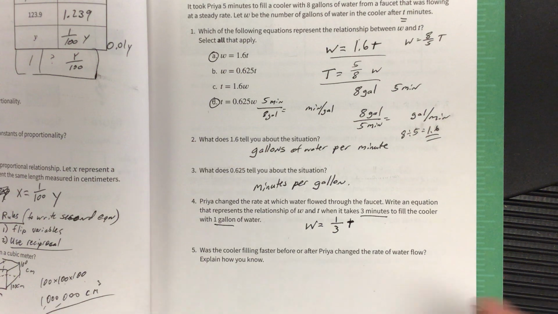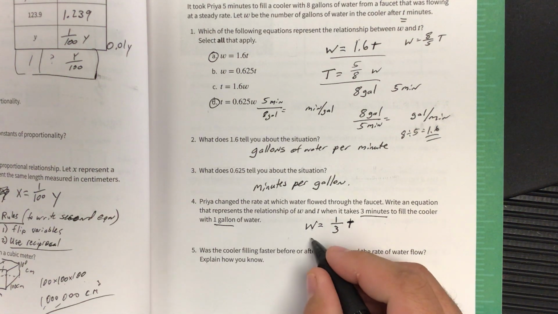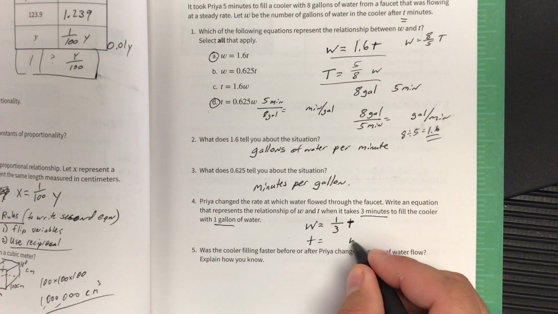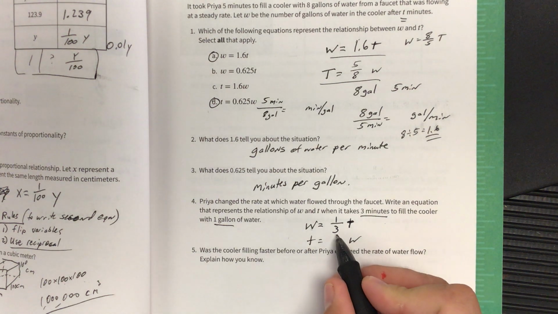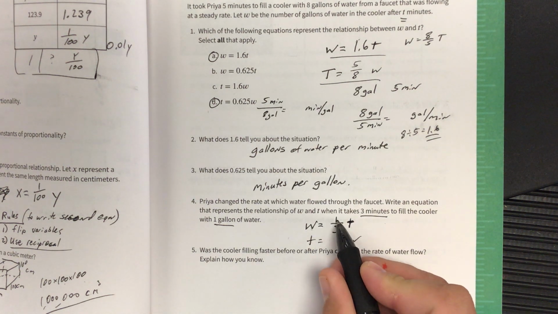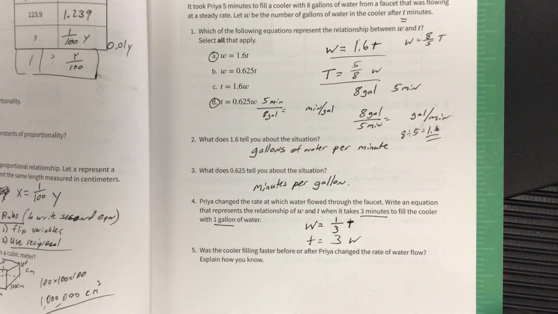Okay. Does this say write one equation? Let's say we're going to write the other one. Connor, what do I do with my letters? Flip them. Jada, what do I do with my fraction? Reciprocal. What's the reciprocal of 1 over 3? 3 over 1. And you don't need the 1 underneath. You can just write it like that. So either one of those equations is fine.